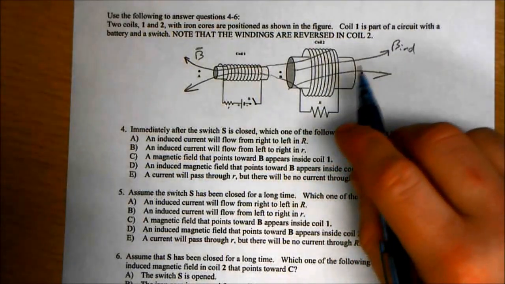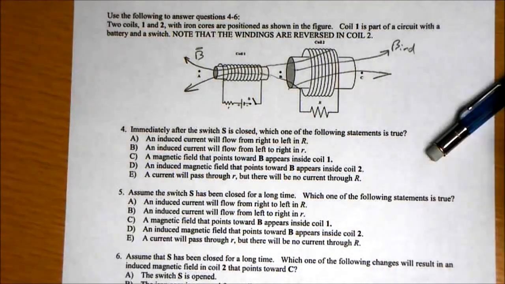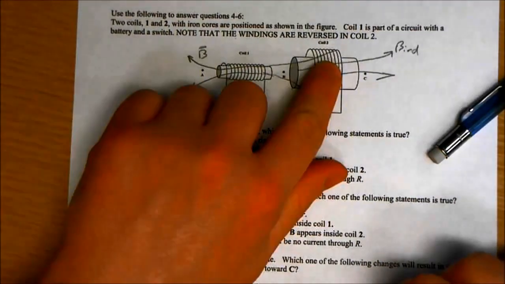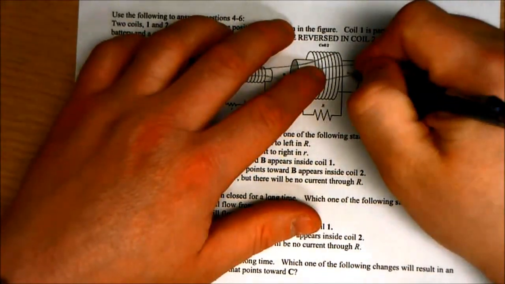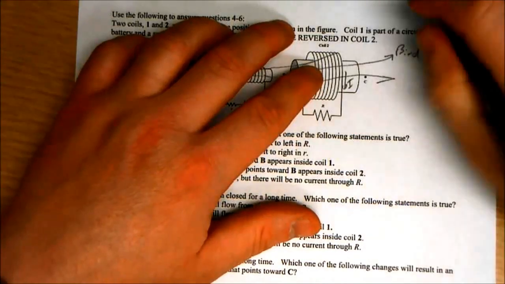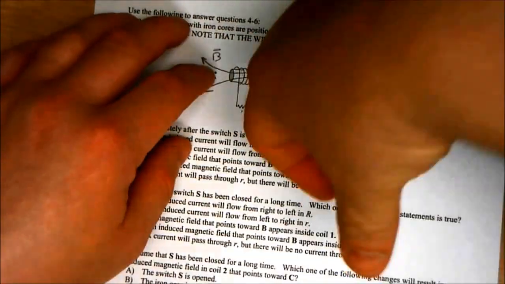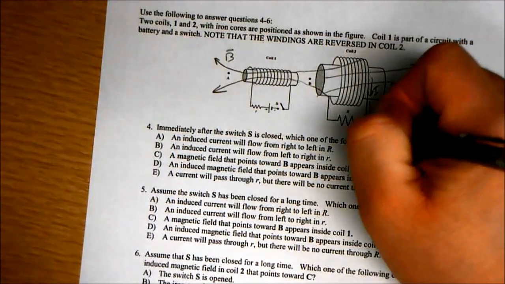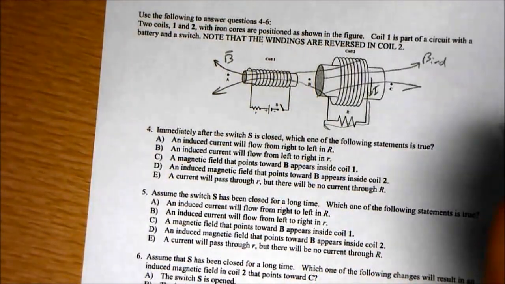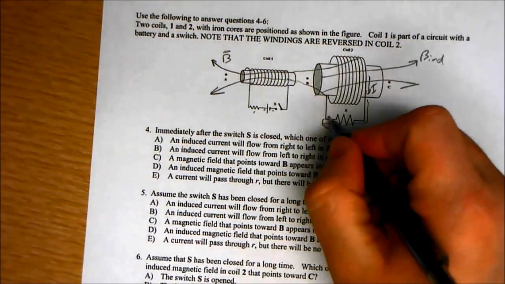If this produces an induced magnetic field in the opposite direction, well, I'm looking at this wire passing in front of the coil, right hand rule, my thumb points in the direction of the current, which is down here, and my fingers curl. You can't really see this on the video. My fingers curl in the direction of the magnetic field, so that means current comes down and flows from right to left across this resistor.